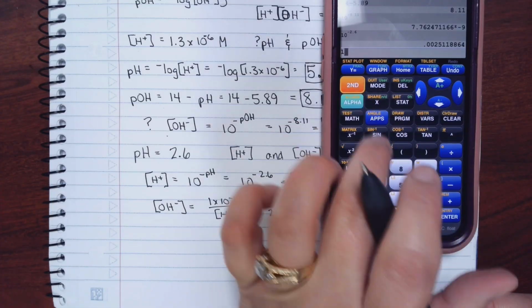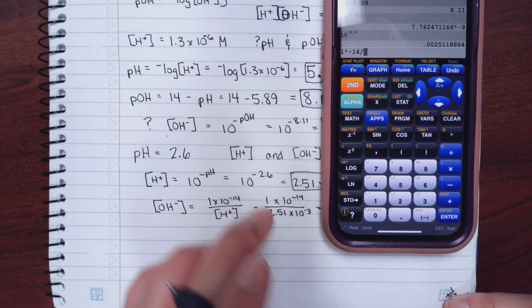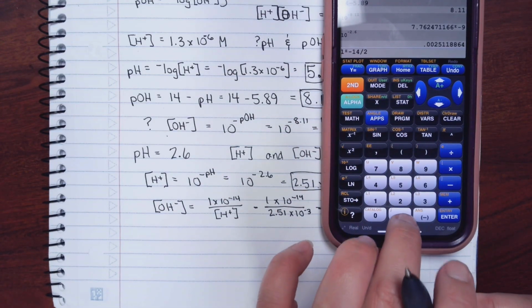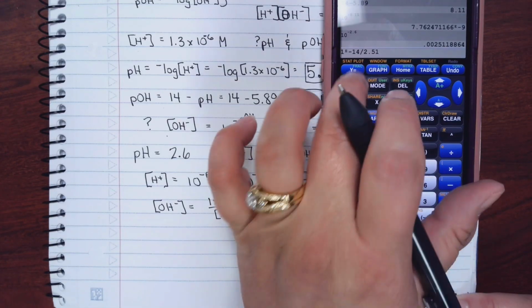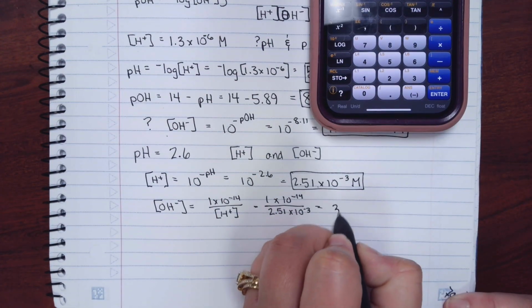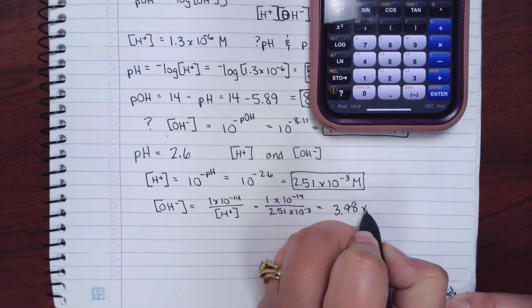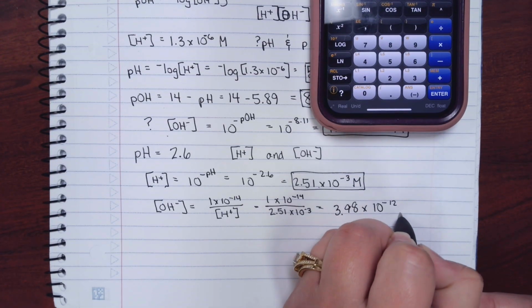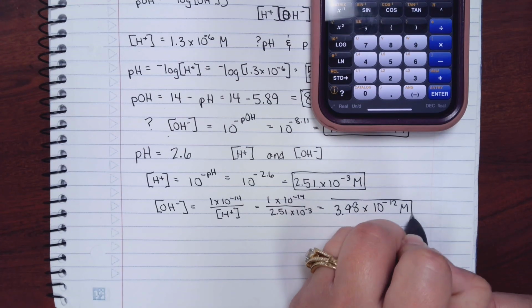So 1 second comma negative 14 divided by 2.51 second comma negative 3. That gets me 3.98 times 10 to the minus 12th molar for my OH.